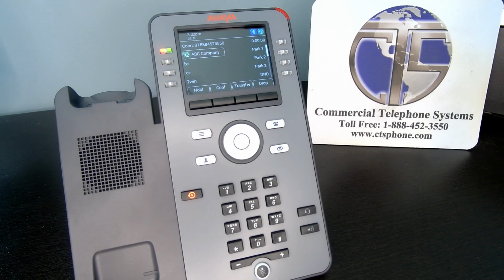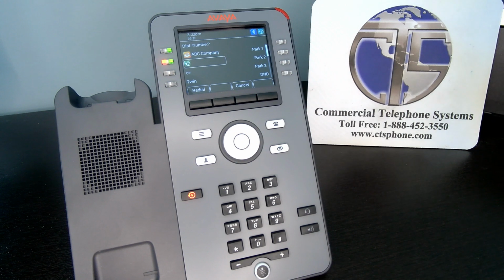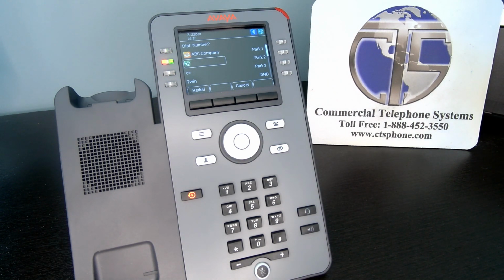To start a conference call with an active call, you can simply press the conference button. That's that second soft key. And you can see it puts the first caller on hold. And now I can dial the other party I wish to add to this conference call. So I'm going to just call another internal extension here.